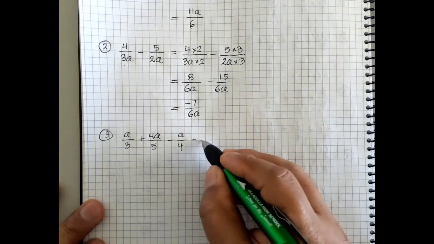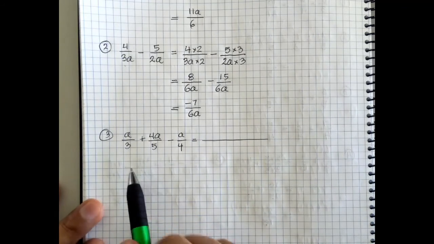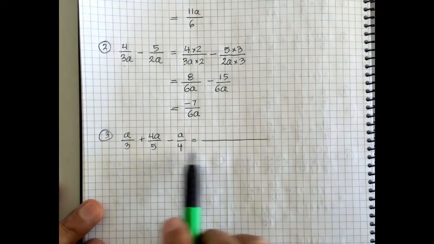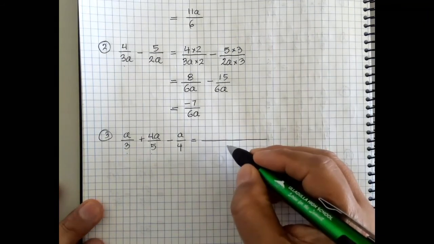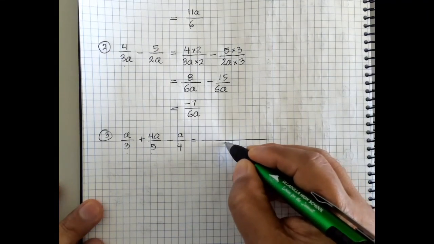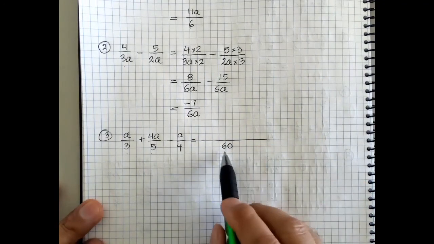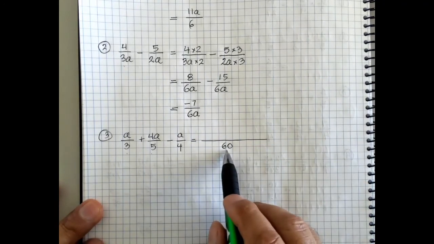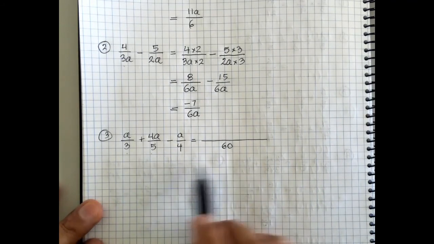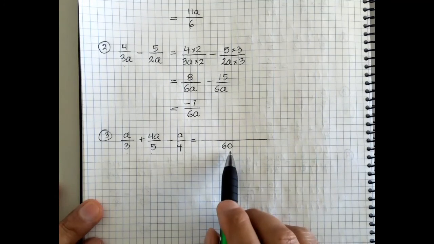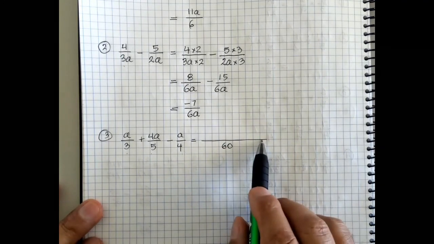Okay, so the lowest number that contains 3, 5, and 4 is 60. Okay, that is the lowest one. There are many more, but this is the lowest number that 3 goes into, 5 goes into, and 4 goes into. Okay, and when you find the lowest common denominator, then you say this.